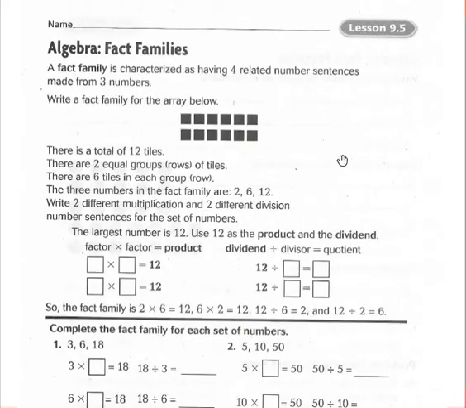All right, fact families. We're pretty familiar with our fact families. We've talked about fact families for addition and subtraction, and we've started talking about them for multiplication and division. But to quickly remind you, a fact family is characterized as having 4 related number sentences. Today we'll be doing multiplication and division sentences, but we make them with only 3 numbers. We have an example right here.